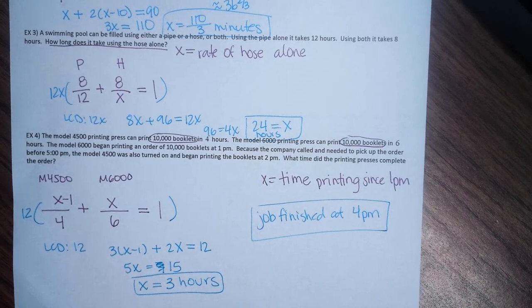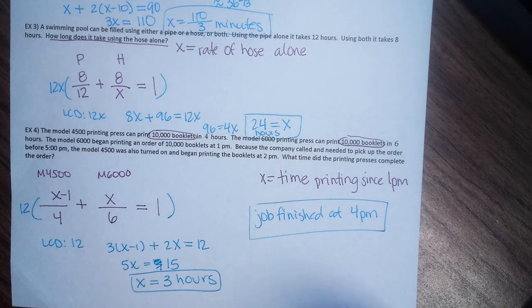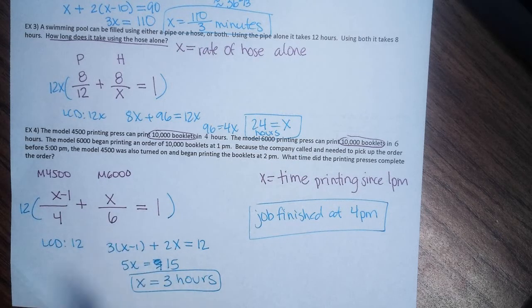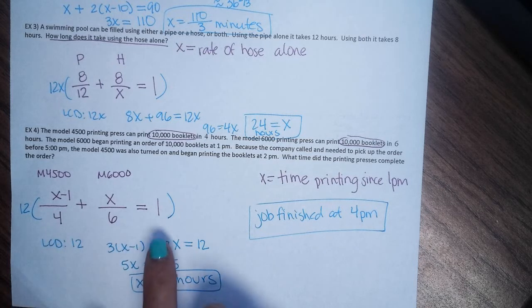So again, these questions are called work problems. You're going to have to practice them. On the numerator, you put the time that you worked. And on the denominator, you put your rate. And that should give you how much of the job you've completed. Practice.